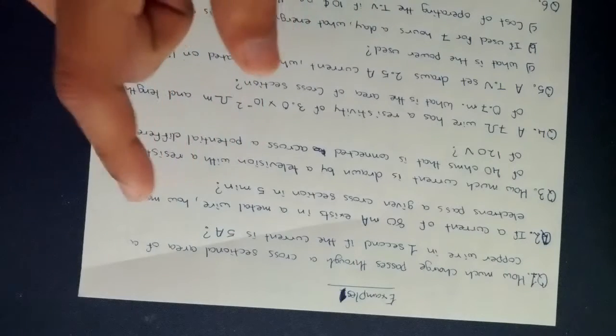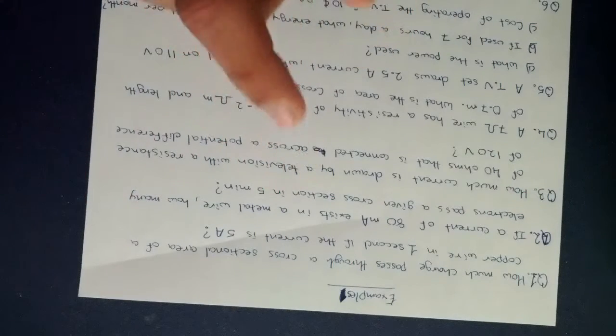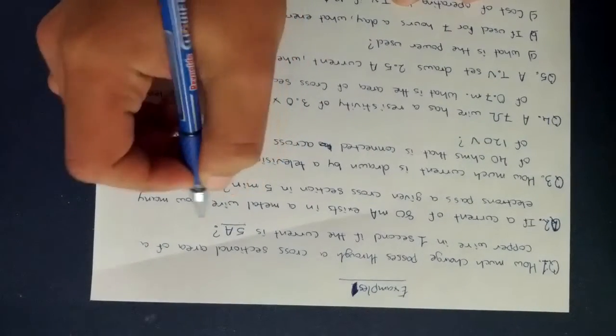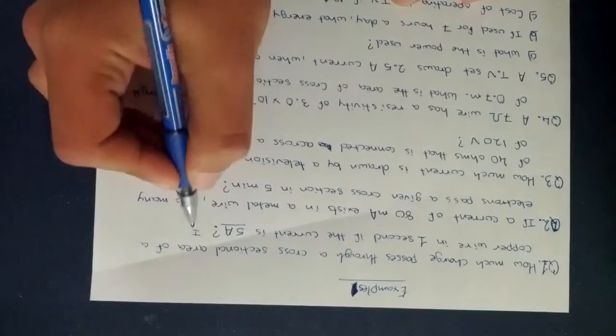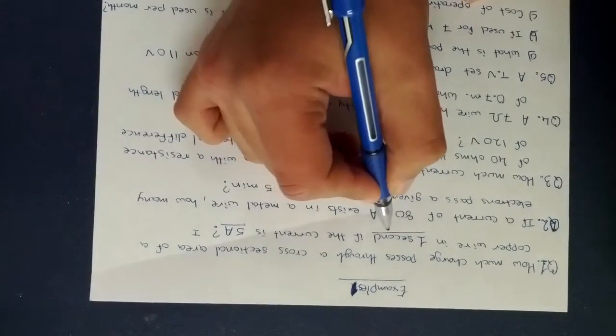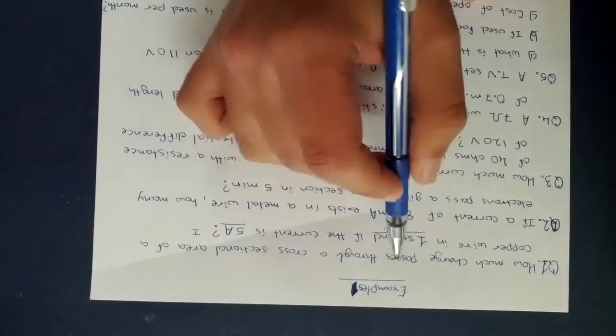The first question says, how much charge passes through a cross-sectional area of a copper wire in 1 second if the current is 5 amps? Okay, so what we know is that amps is current, so we know I. It tells us the time, because 1 second equals time. And now it's asking for charge.